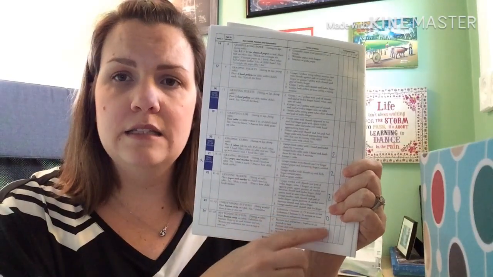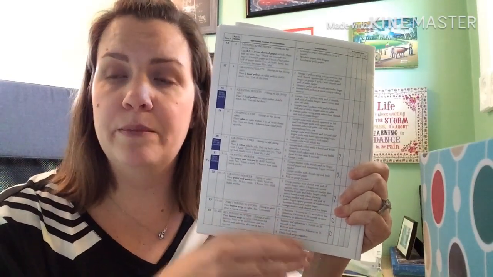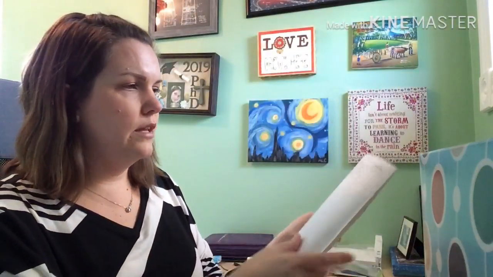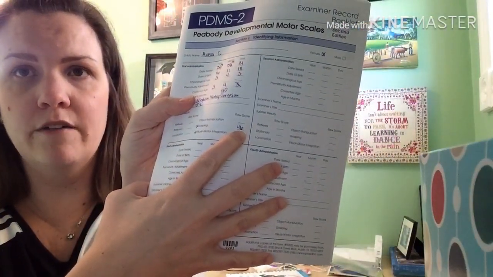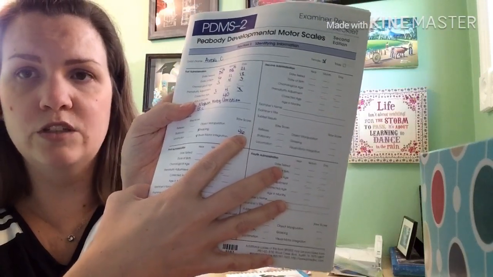So we're going to take 22 times 2, 44, and then we need to add any other points that she got before her ceiling. So here she doesn't have any additional points, but then she got a 2 on item 25, and so we would add 2 to the 44. So her raw score is 46 for the grasping subtest. And so that is going to get put here on the front of the examiner record book as her raw score. So she got a 46 in grasping.